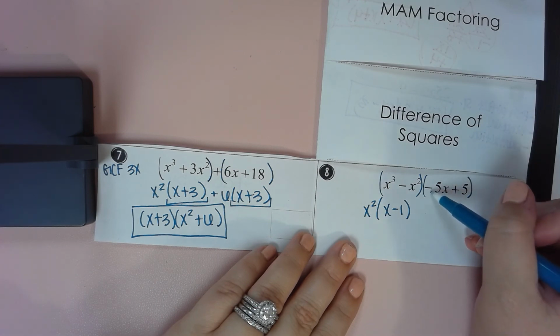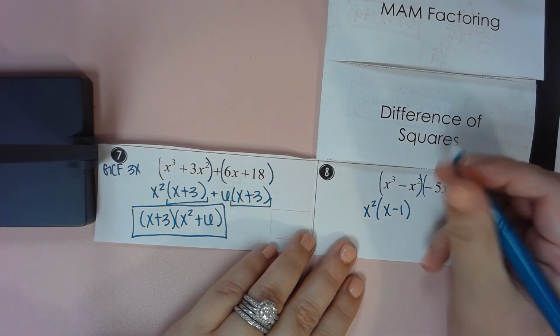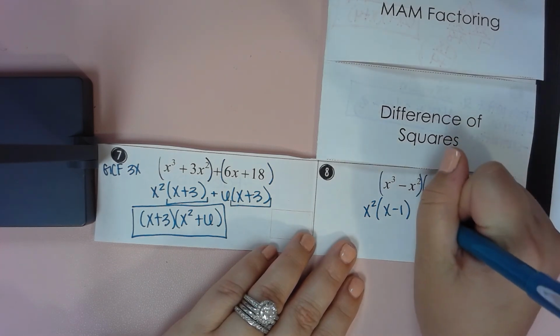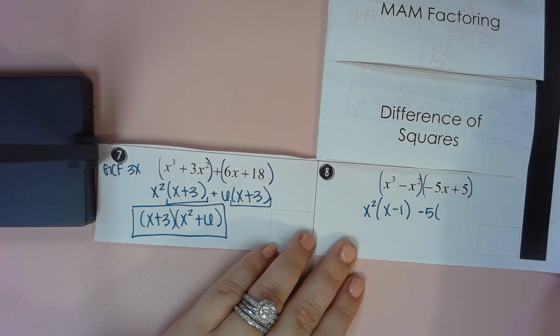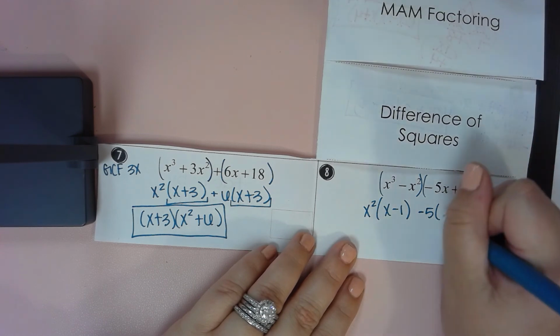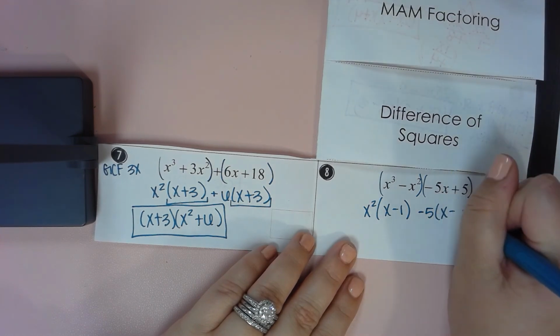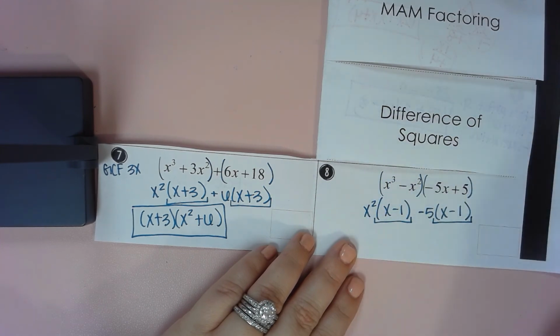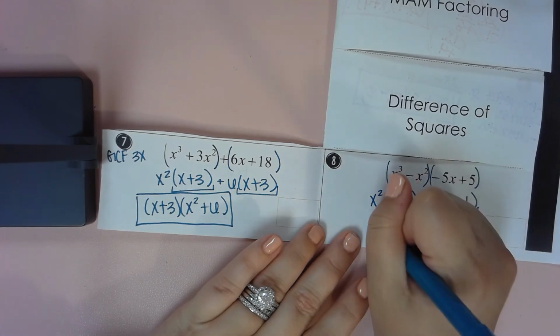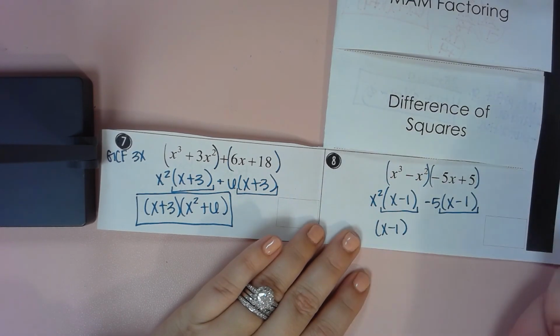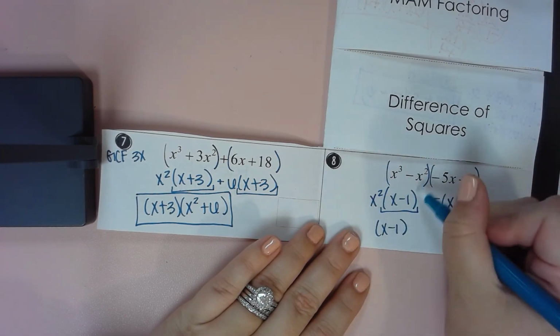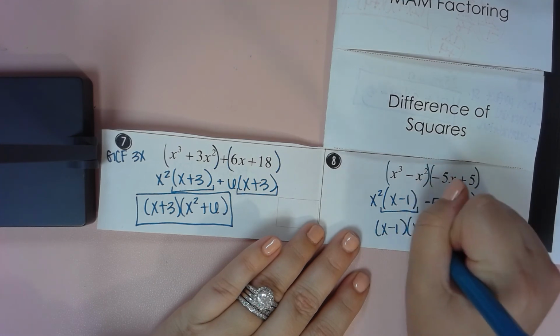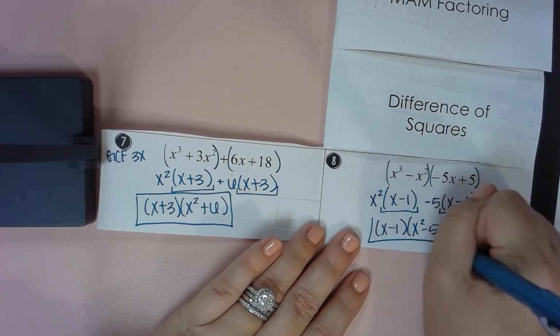And I'm doing that because of this negative in the front. I never want to leave a negative in the front of a set of parentheses. So I'm going to factor out the -5. And that's going to leave me with x minus 1, which sets up perfectly because x minus 1 is written twice. That's my GCF I'm going to put in front. And then I'm going to put this x squared and this -5 in the back. And that's my final answer.